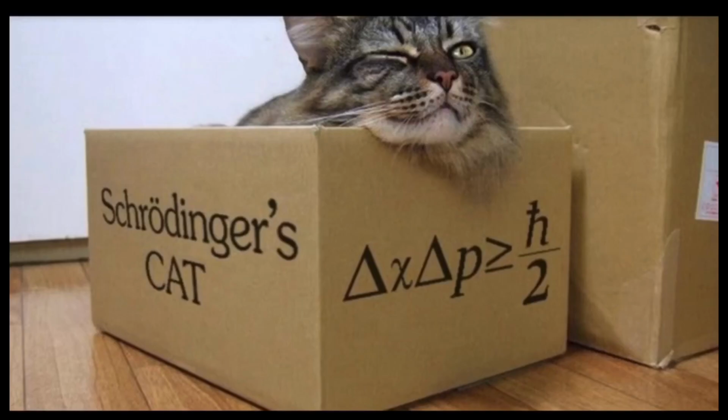The Schrödinger's cat experiment helps us think about how the act of observing changes our world. This was a different kind of experiment, what we would call a thought experiment, meaning that it happens in the mind of a scientist as opposed to in a lab. So don't worry, no cats were hurt.